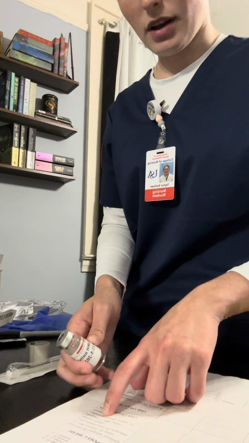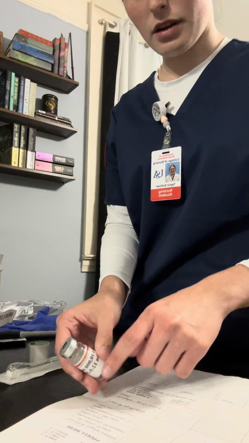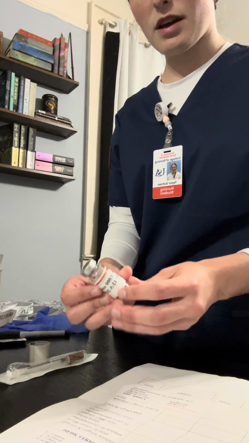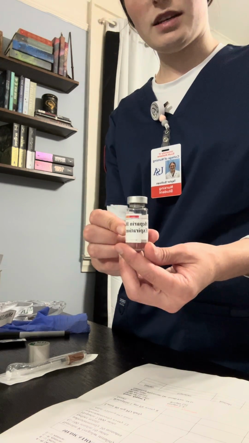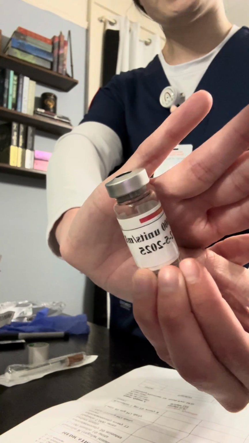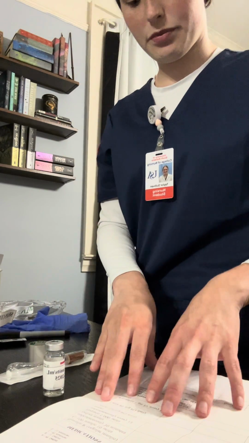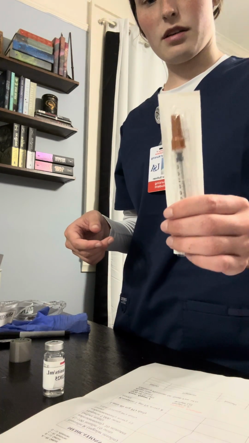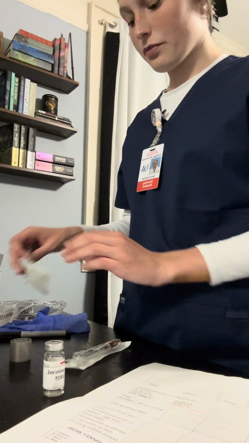So I've got heparin, 5,000 units, 10,000 units per milliliter. This is in date. The expiration date is 12/5/25, so we're good to use this. It is subcutaneously, so I'm going to use a tuberculin syringe.